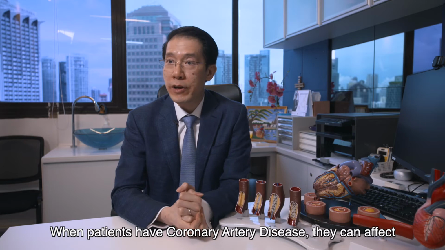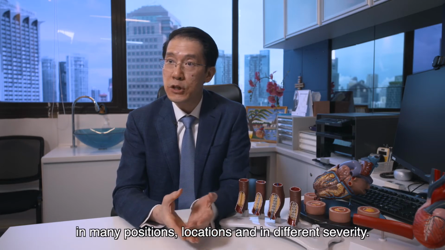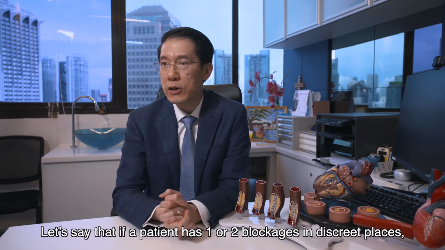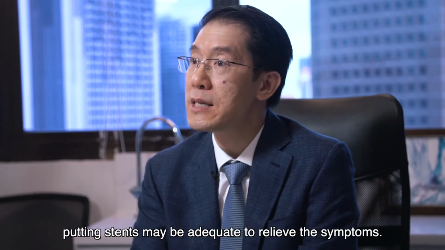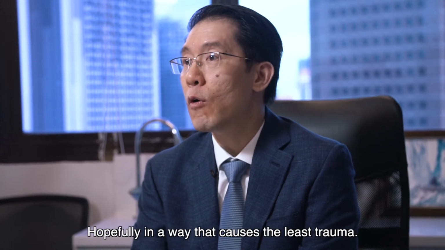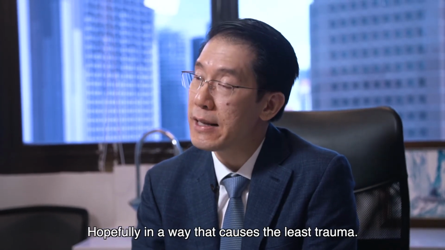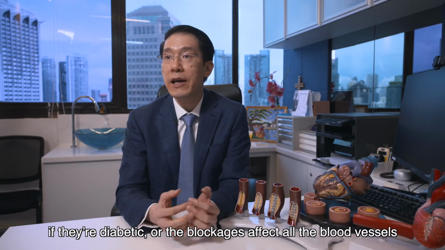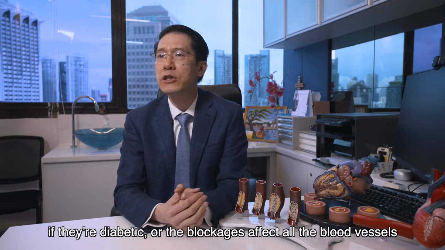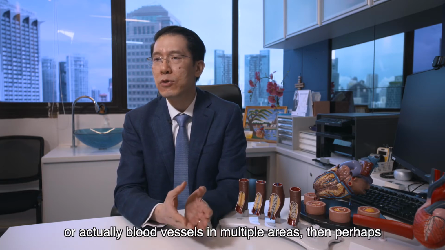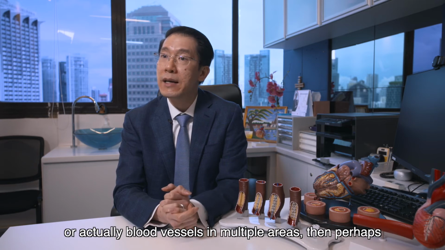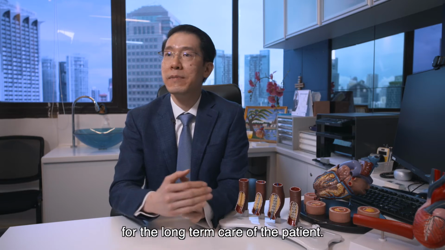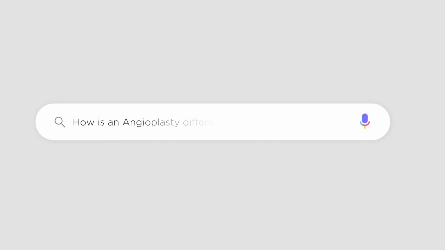When patients have coronary artery disease, it can affect many positions and locations, and in different severity. Let's say if a patient has one or two blockages in discrete places, putting stents may be adequate to relieve the symptoms, hopefully in a way that causes least trauma. However, if a patient has poor heart function, if they are diabetic, or the blockages affect maybe all three blood vessels in multiple areas, then perhaps undergoing bypass surgery may be better for the long-term care of the patient.